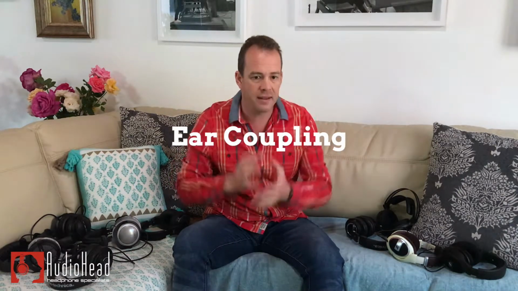So the next thing I'd like to talk about is the ear coupling. That refers to the way that the headphones fit on your ear or inside your ear. It's not a biggie, it's more of a practical thing. So it's important to know, depending on what you're going to use it for. First off, we get in-ears. That's the ones you get with your cell phone. I'm not going to talk about that too much.